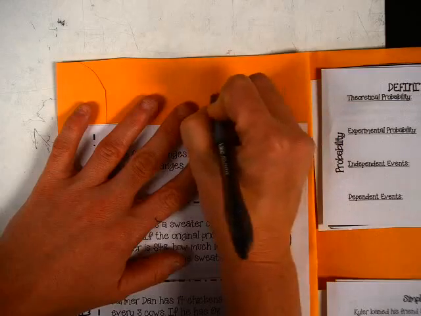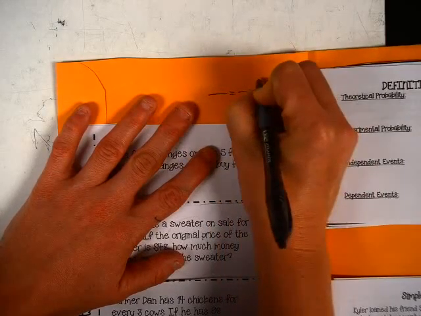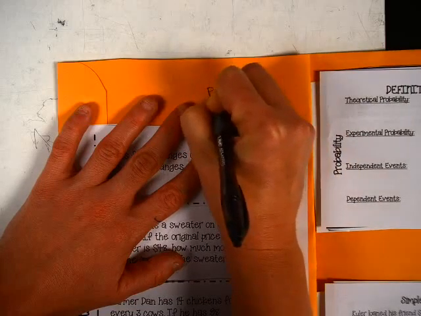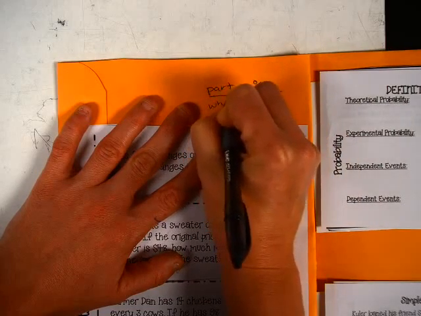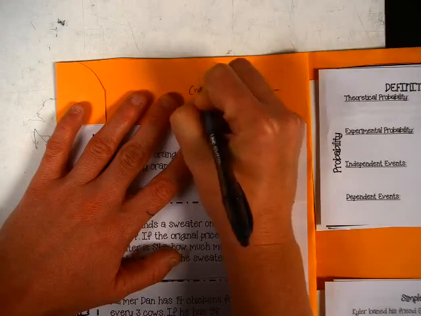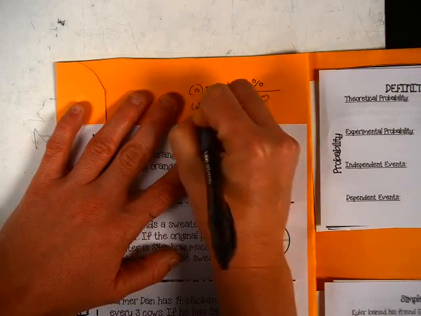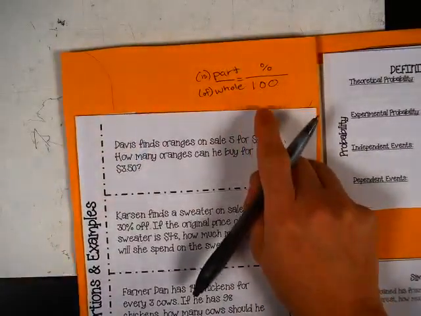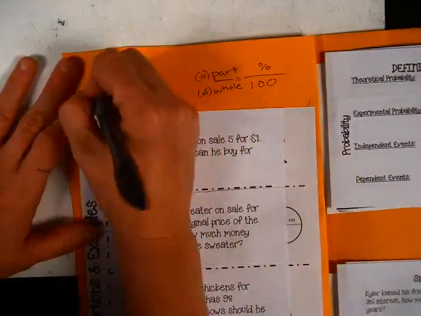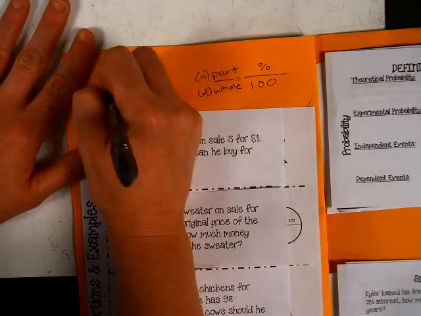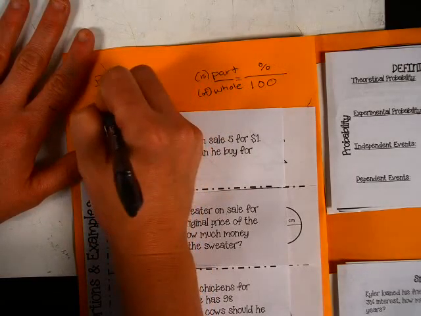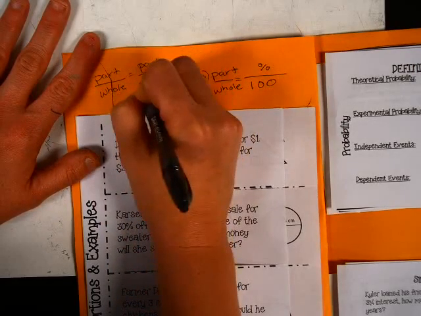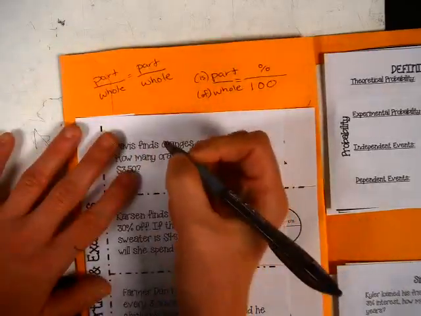There's always the percent proportion that we always know, which is percent over 100, part over whole. Our keyword is of. Okay? There's that proportion. There's also part over whole equals part over whole. This is just the comparison.